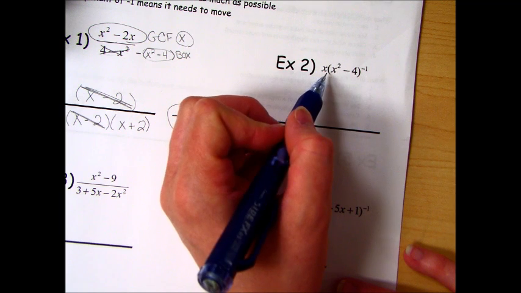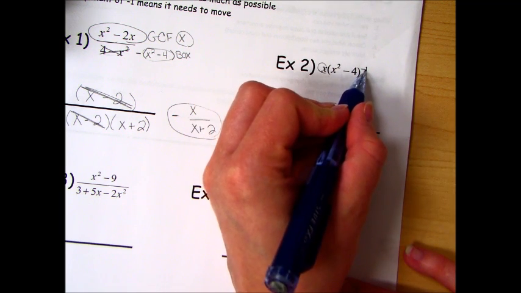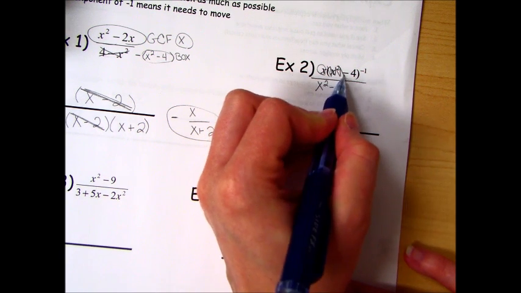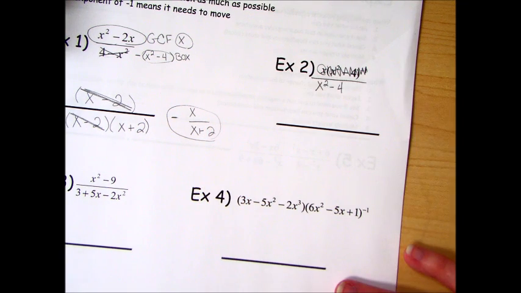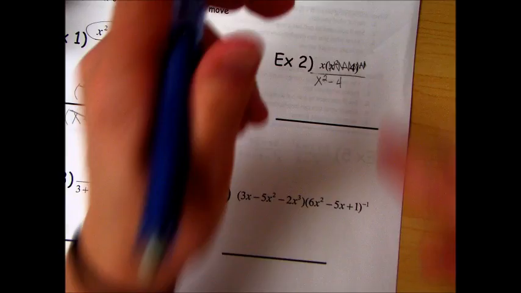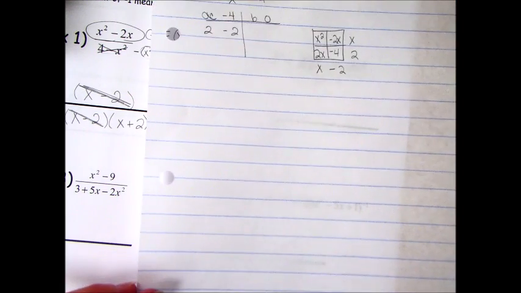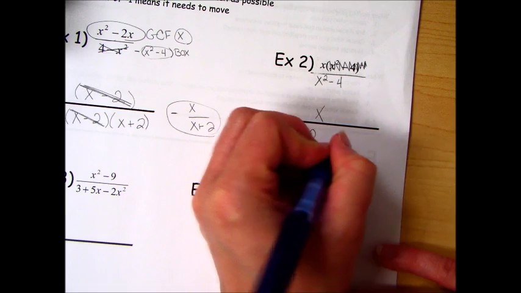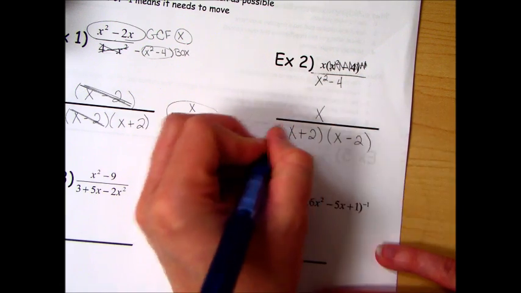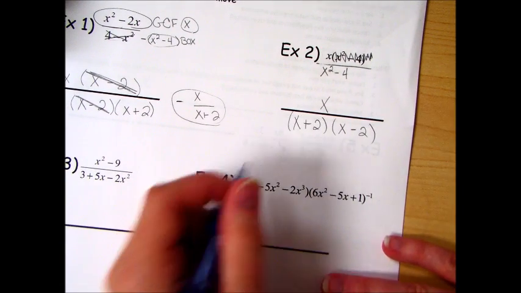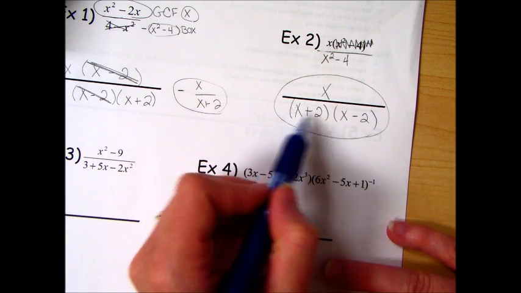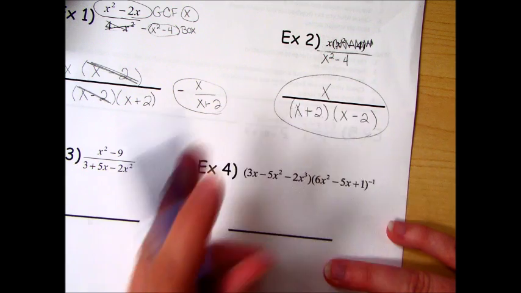Example 2. I see that I have an x, and since this was to the -1 power, it actually belongs down below. So I'm going to get rid of that little circle because that looks super messy. I could factor this. It would be the exact same as what I did here, but I would have x over x plus 2 and x minus 2. Nothing in this problem cancels. This problem is done. These x's can't cancel because these are binomials, and this is a monomial.